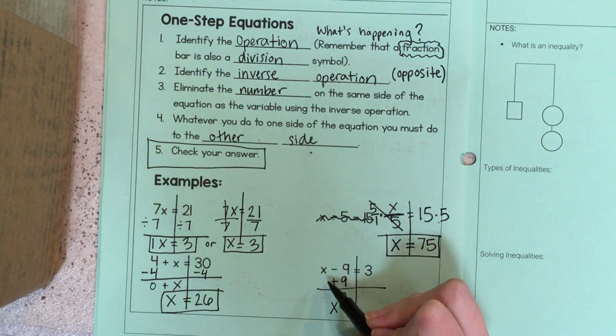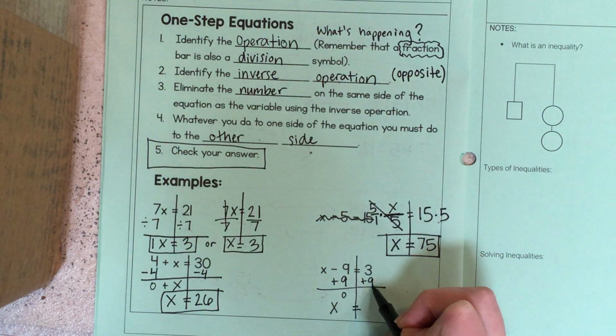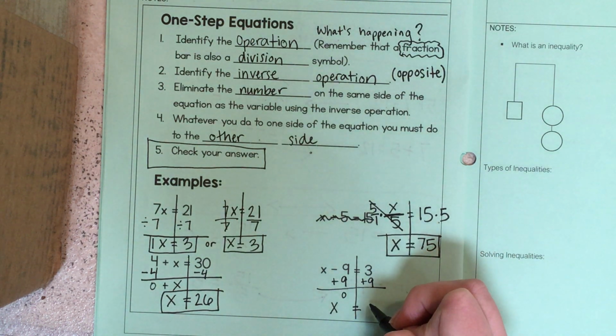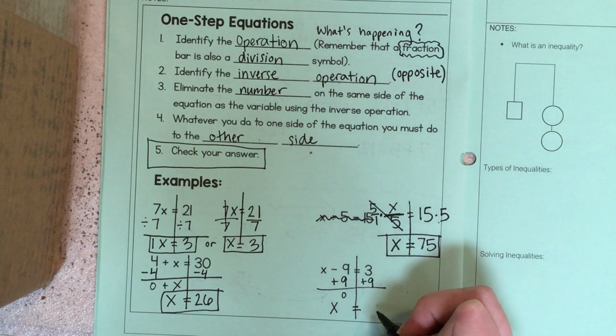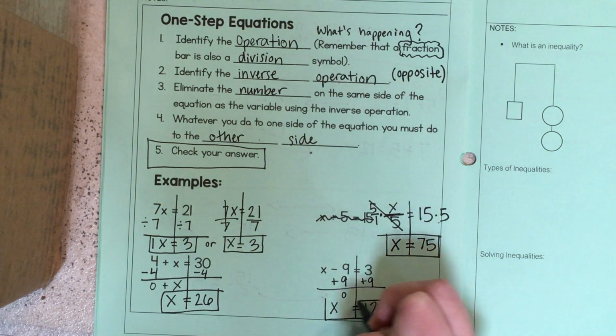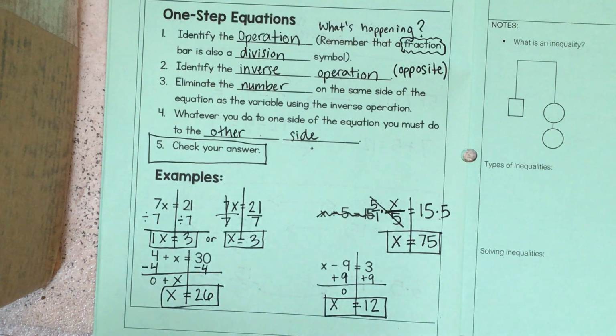And whatever I do on one side, I added 9. That means I need to add 9 on this side. 3 plus 9, what is it? Yeah, 12. So x is equal to 12. And the biggest thing here is we have to be focusing on our work. It is fantastic if you can do this in your head. It is fantastic. But we have to start showing our work.